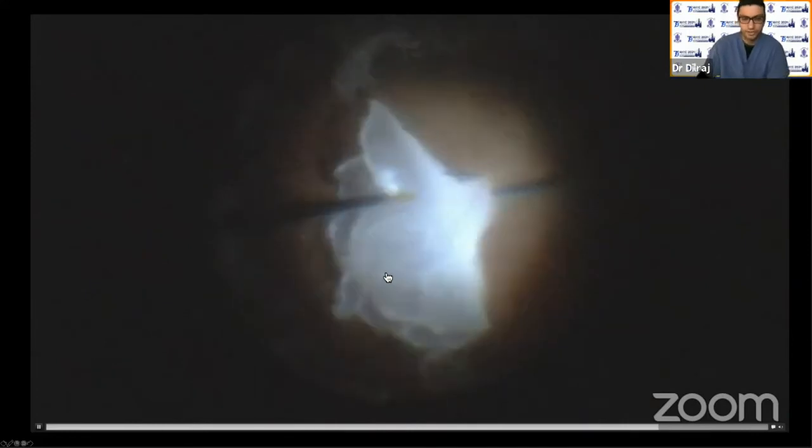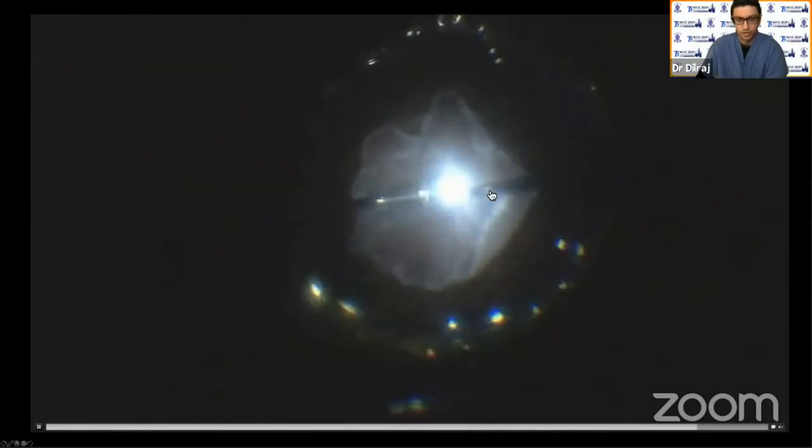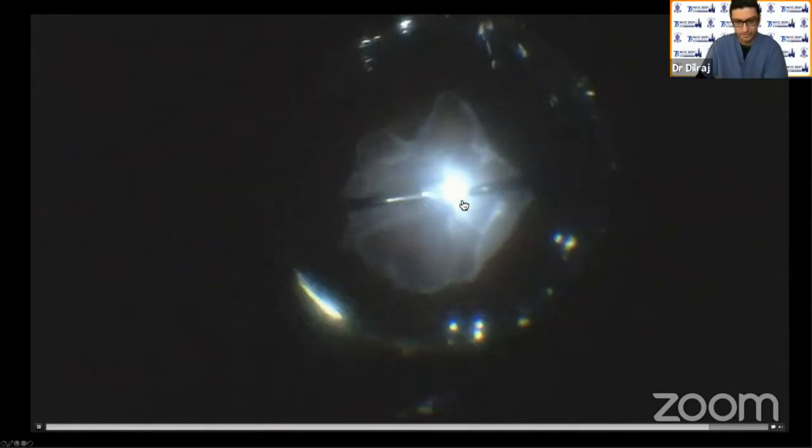In these cases, if you are in a situation where you've already performed a 360 retinectomy and now your retina is very mobile, you do want to ensure that you've removed all subretinal bands and membranes.